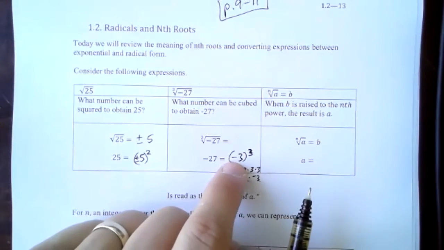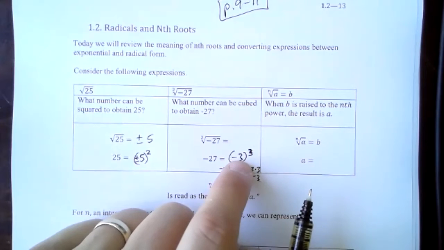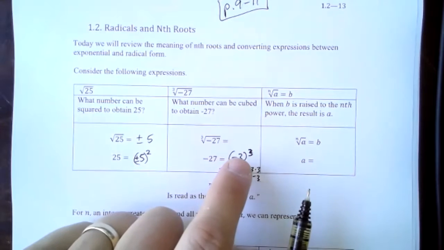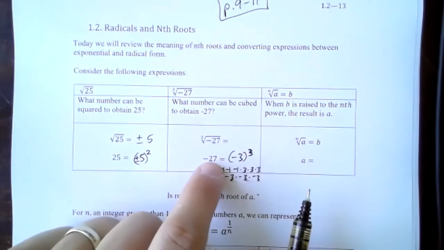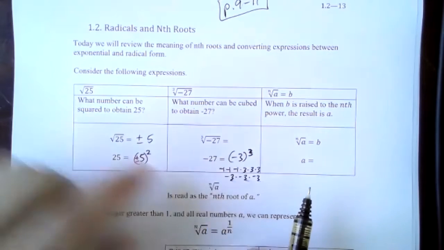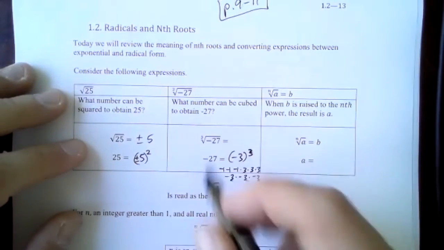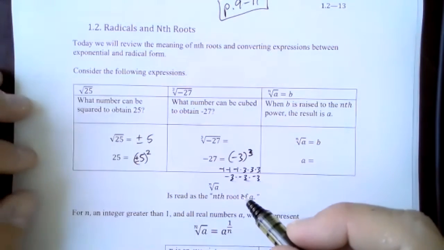Now, here's the deal. Plus or minus is not going to work in this situation because the only answer you can get here is negative 3. You can't put positive 3 cubed and get negative 27. That's not going to happen, okay? So in this case, there is no plus or minus sign. In the square root case, there is.